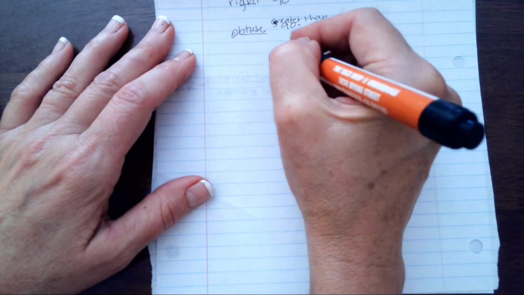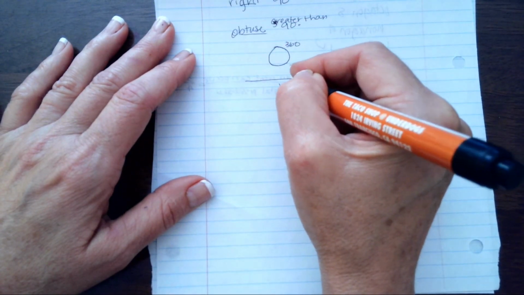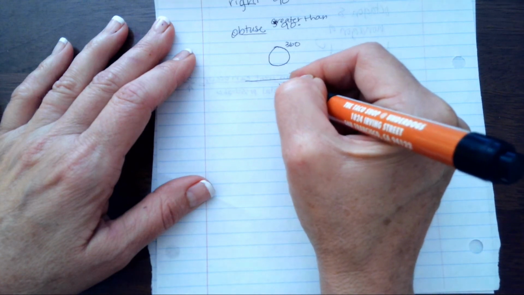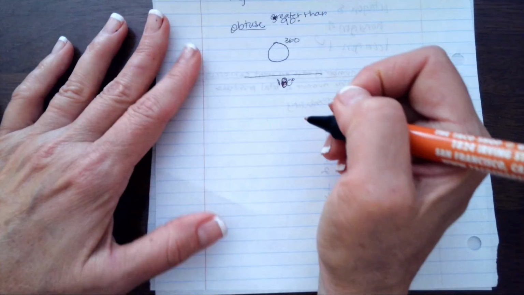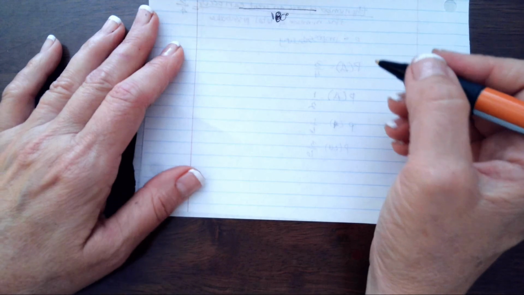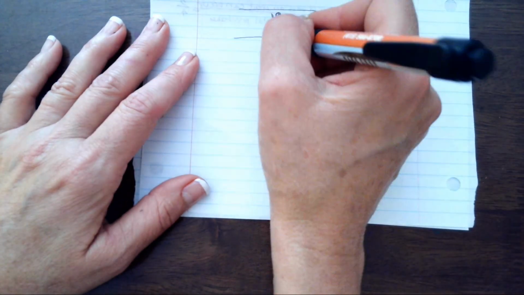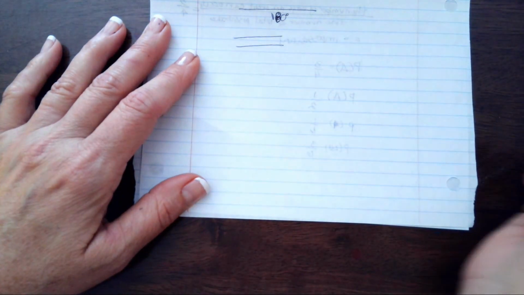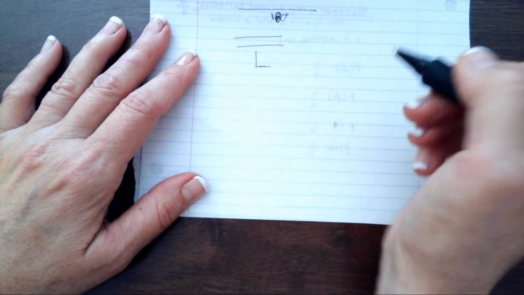A circle is 360 degrees. A line is 180 degrees. And parallel lines are lines that go and they never intersect. Perpendicular lines intersect at a right angle.